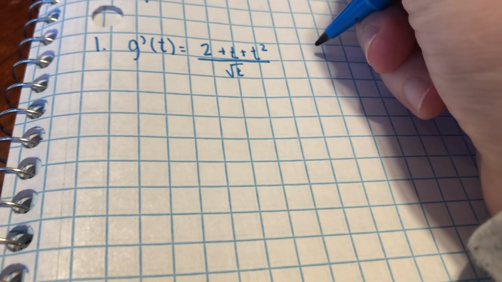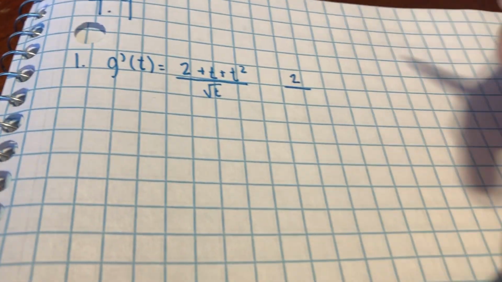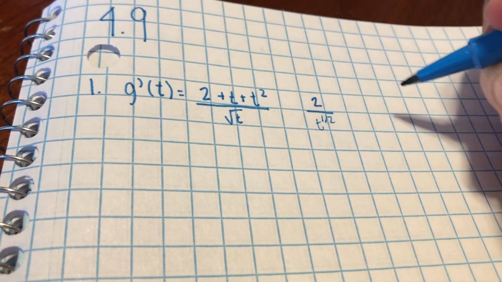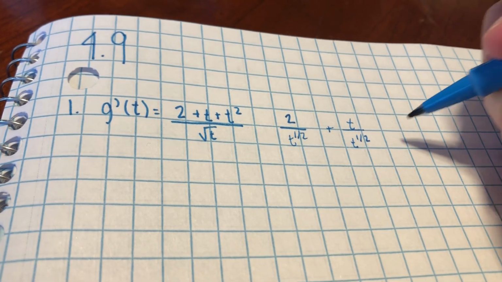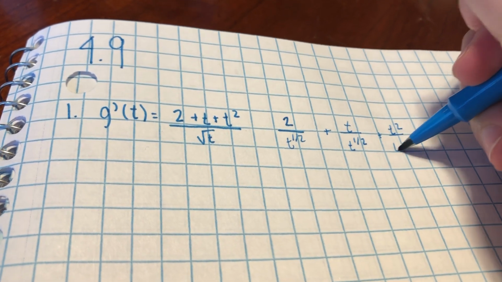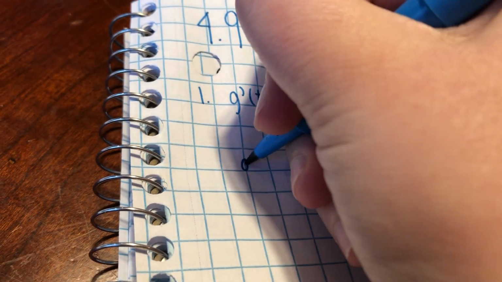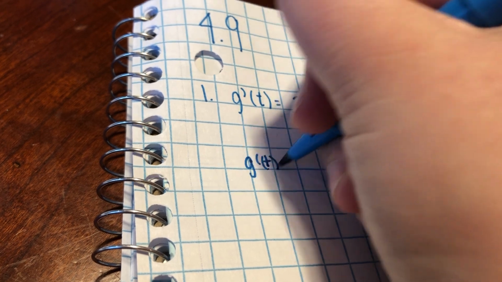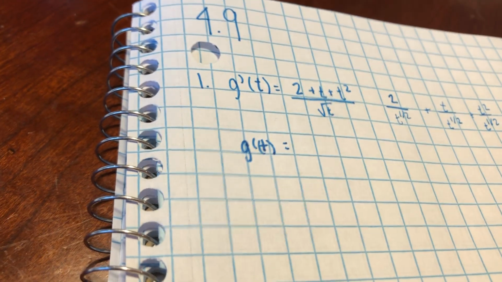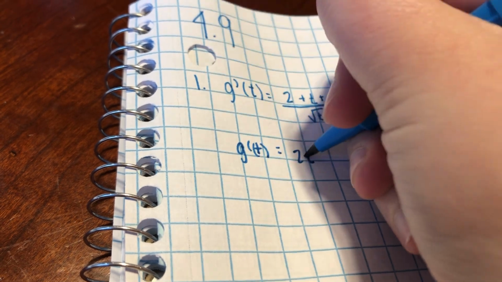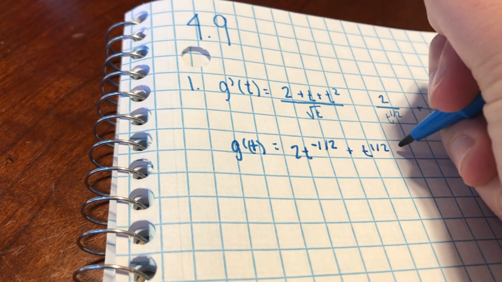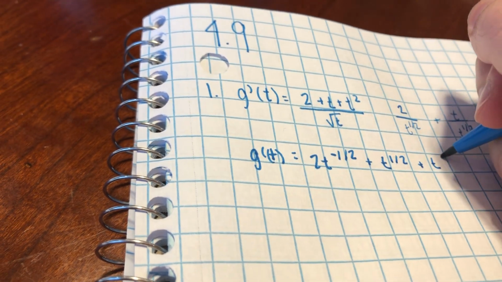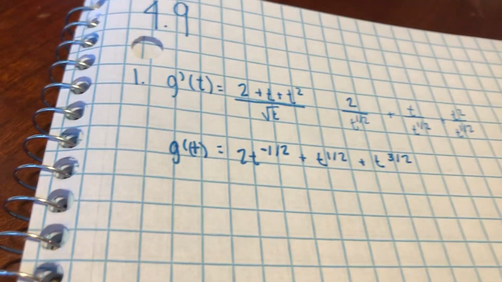And so the 3 fractions we're going to have are 2 over t to the 1/2, because I'm just going to rewrite rad t as t to the 1/2, and then plus t over t to the 1/2, and then plus t squared over t to the 1/2. And then we're going to simplify these. So we have g prime of t equals 2t to the negative 1/2 plus t to the 1/2, and then t to the 3/2. And then we're going to find the antiderivative of that.